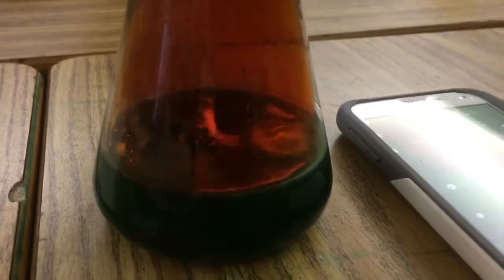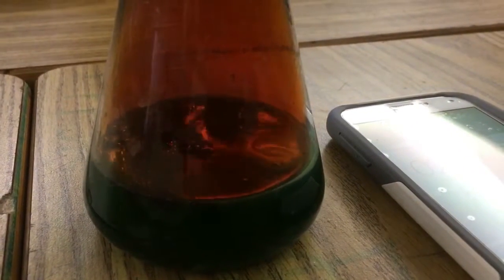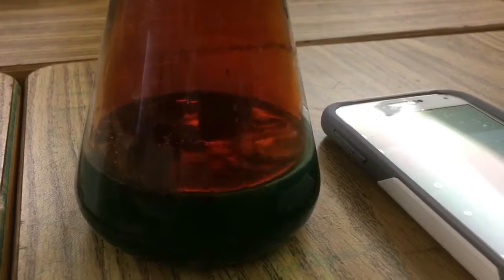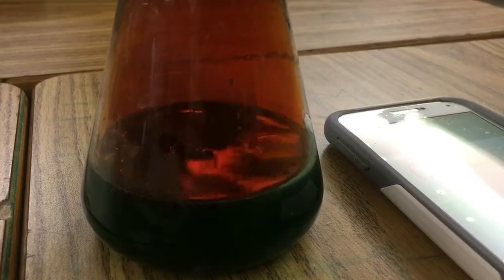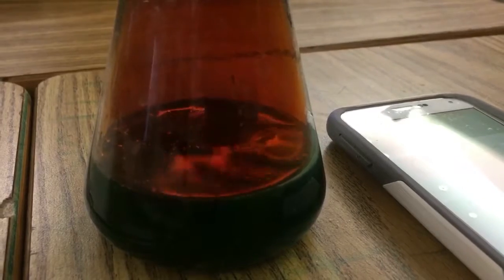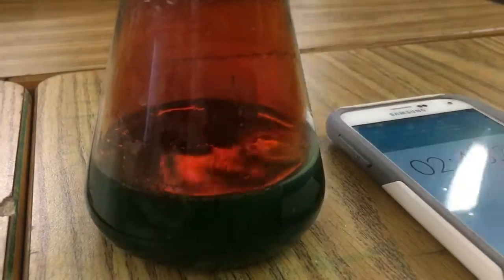That penny, although it's getting smaller and smaller, doesn't mean that it's gone. It just means that it's breaking down into smaller particles, and we call that decomposition. And I would wager in another 2 minutes, you won't even see the penny.